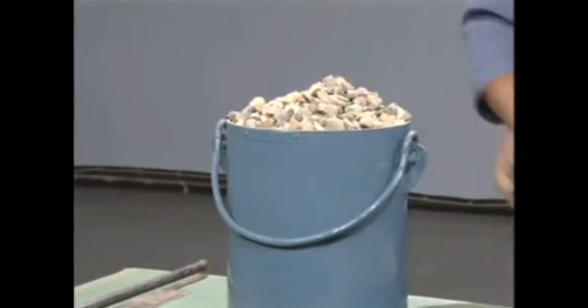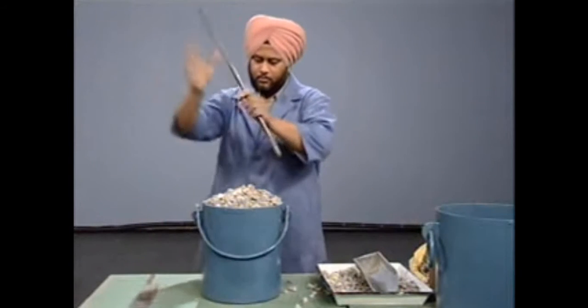The aggregate shall finally be filled to overflowing and tamped 25 times.